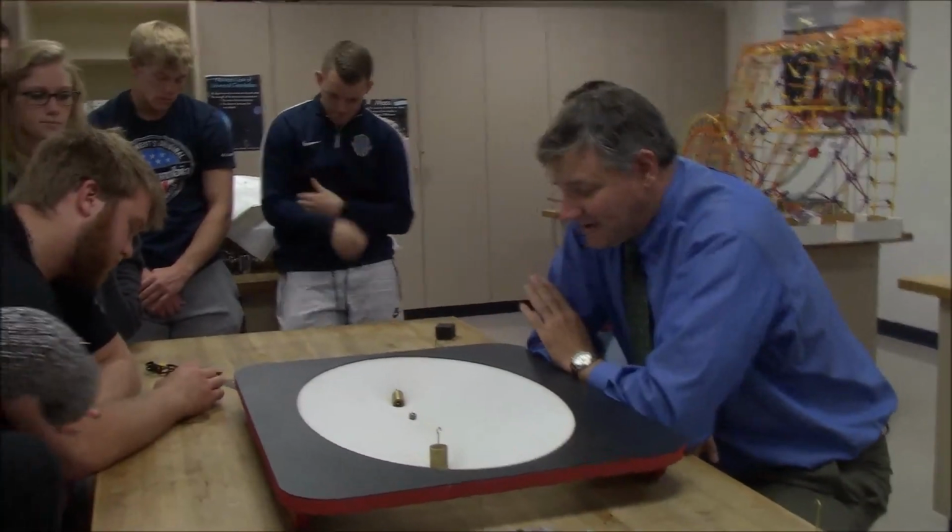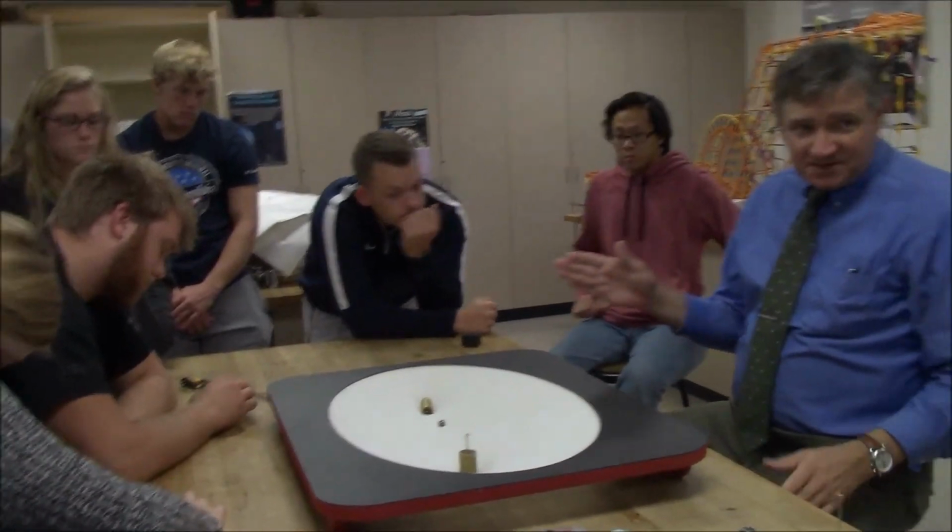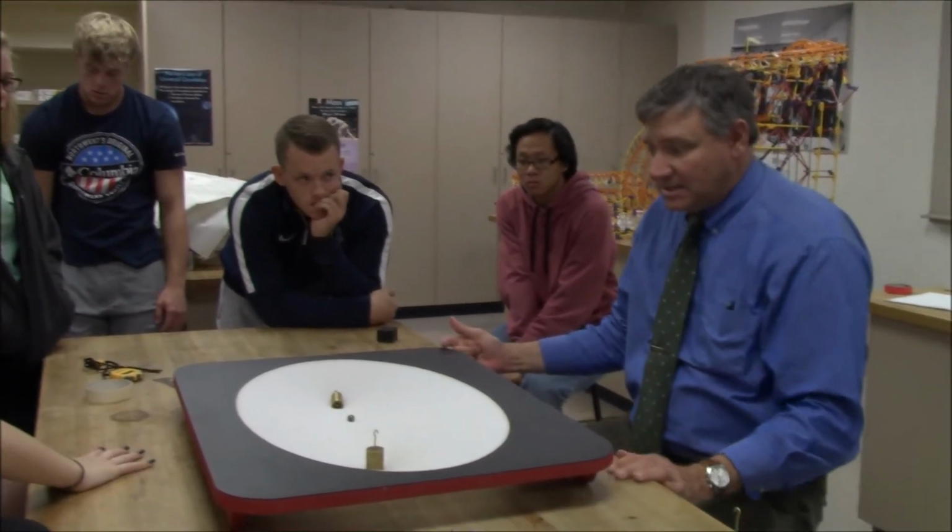Okay, so this is one of the things you're going to calculate on today's assignment. It's what's called the Lagrange point. It's named after the French mathematician that came up with this idea.